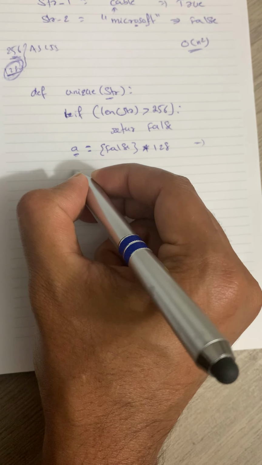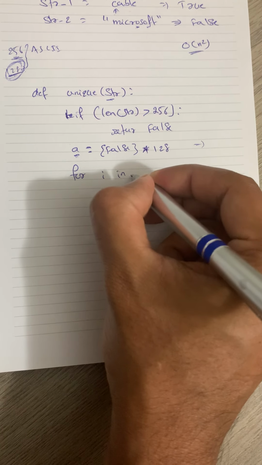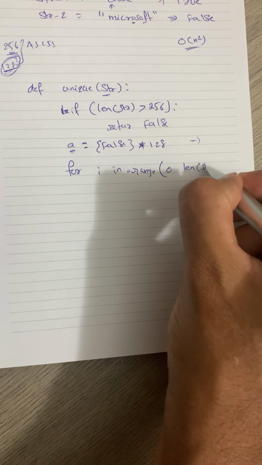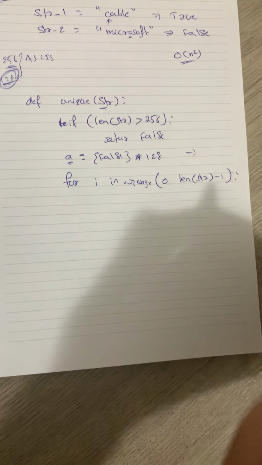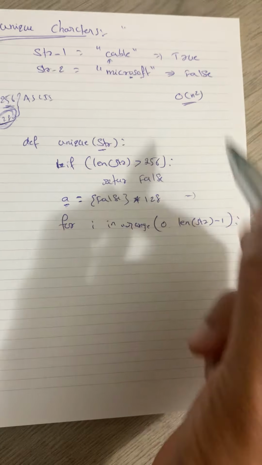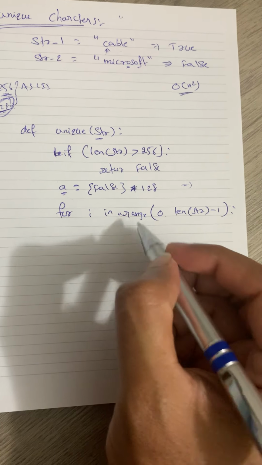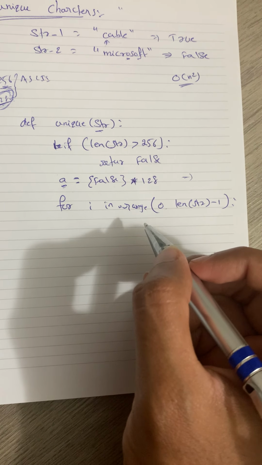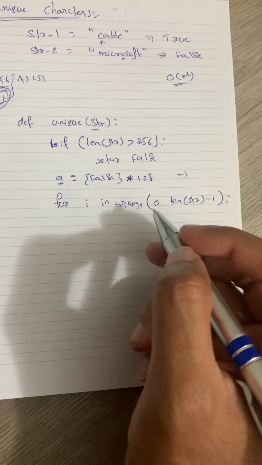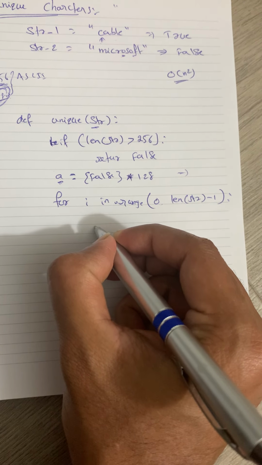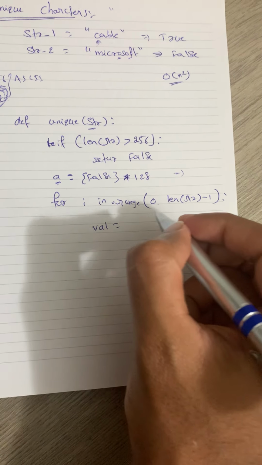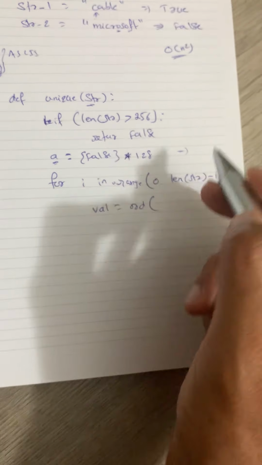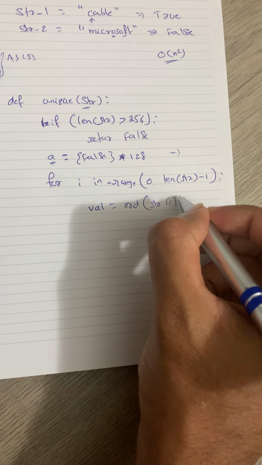For that, I'm going to use a for loop: for i in range 0 to length of string minus 1. This is just to traverse through each character in the string. Now this is where we check the ASCII value. We get the ASCII value using ord of string of i.